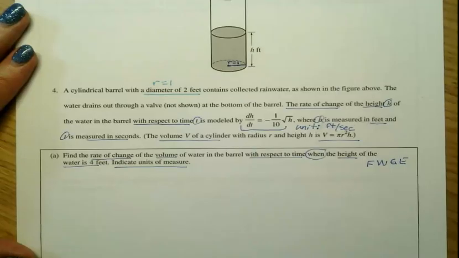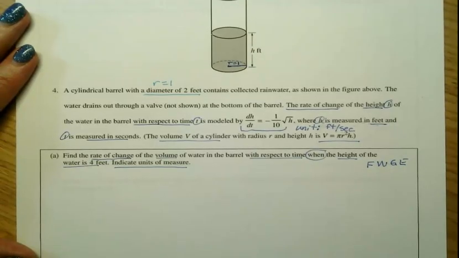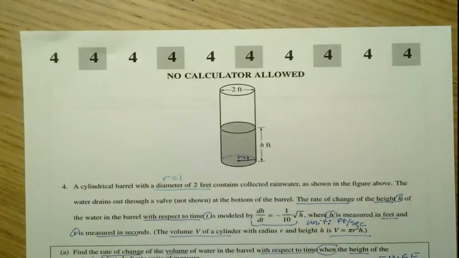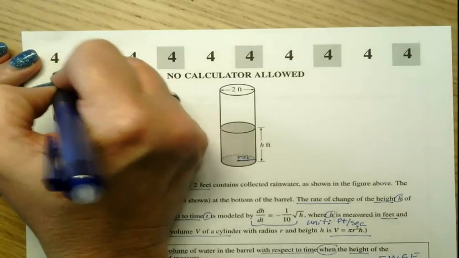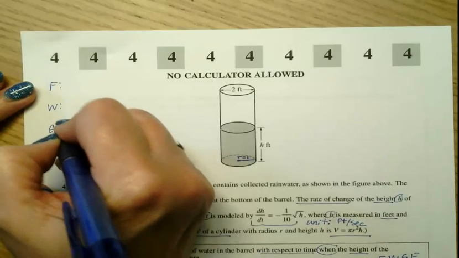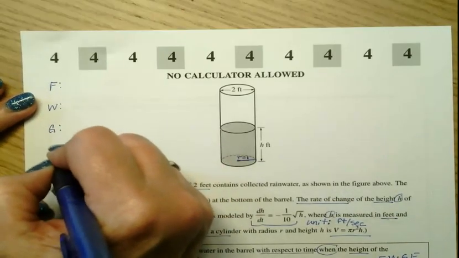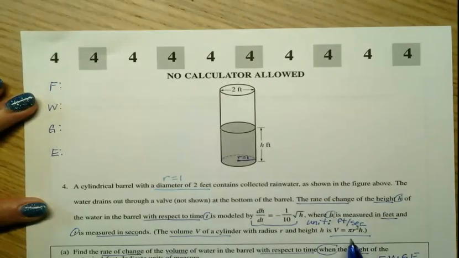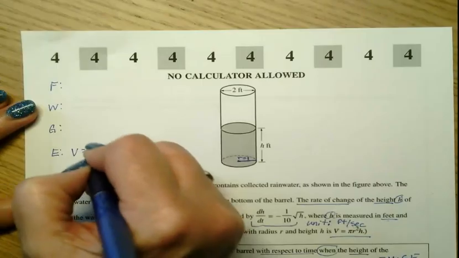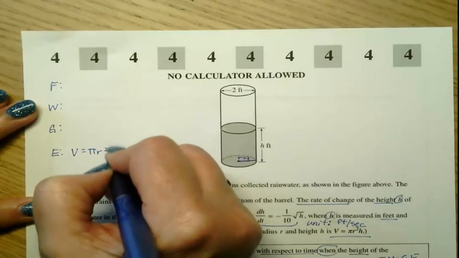It is what we practiced in class because I find it's one of the easiest ways to set up a problem when you have so much information. So since it's not required as part of your work, I'm going to come up here to the top and I'm going to set my FUEGI up here. So I'm going to have F, I'm going to have my W, when is it happening, what's my given, and what's my equation. And so the equation is given to me right here in the problem. So I'm going to say V equals pi r squared h.